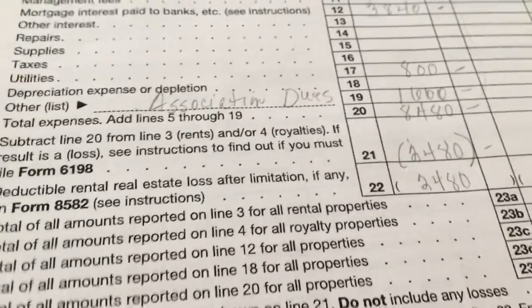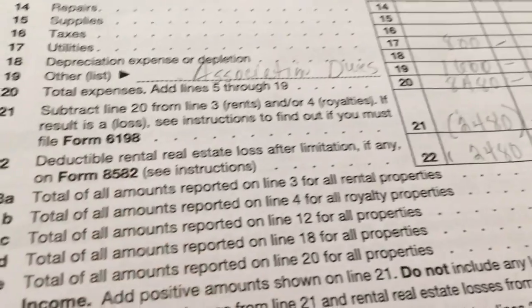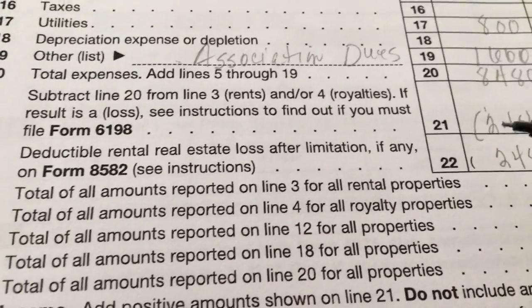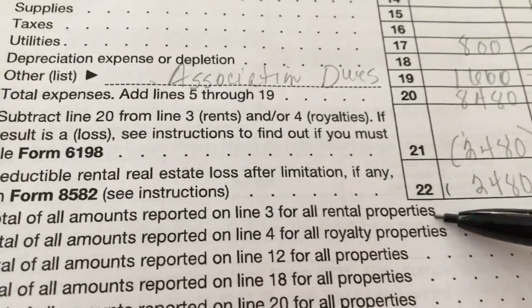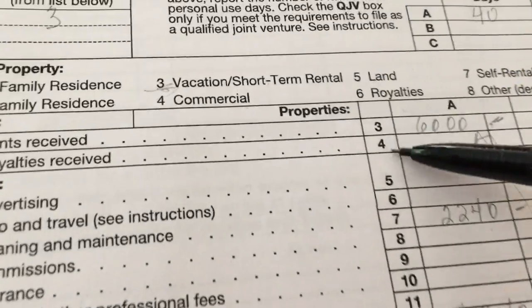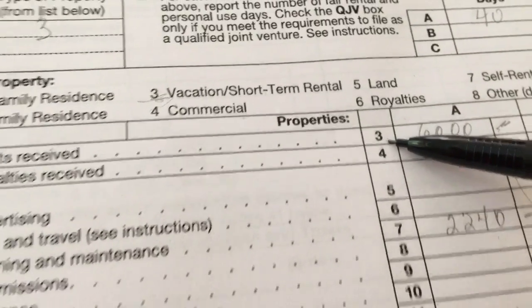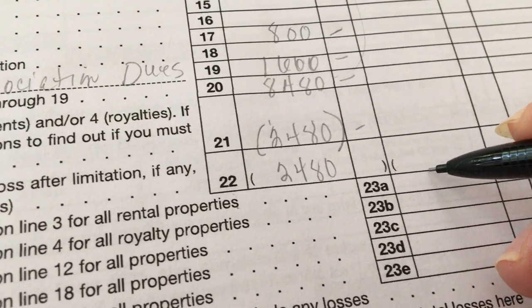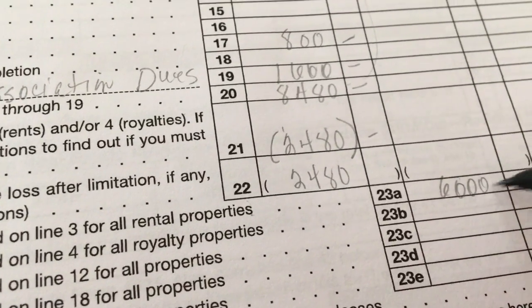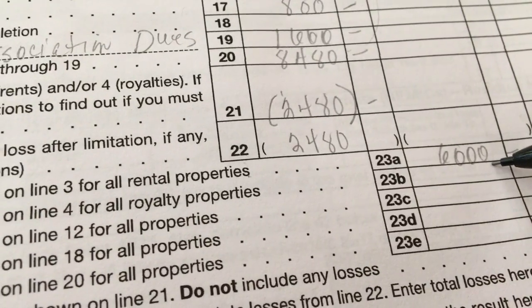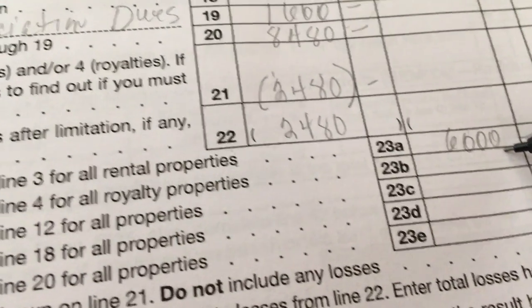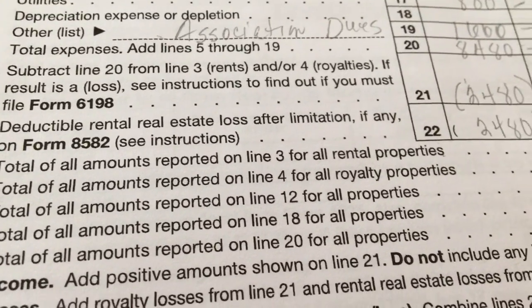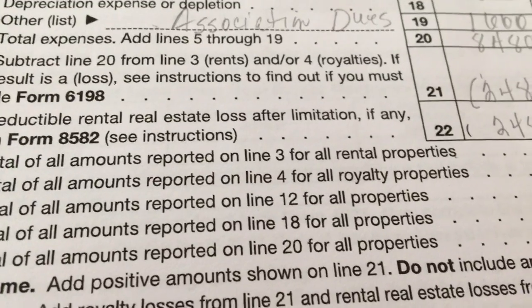Now, it does ask for some more information. Let's go ahead and make sure you read through everything. They want you to go ahead and total all amounts reported on line 3 for rental property. Now, line 3 is up here. That's your income. So they want you to put it down again on line 23A. So for some reason, that rental income they want on 23A. Okay. Then, as you come down, it says total all reported on line 4. There was nothing reported on line 4.